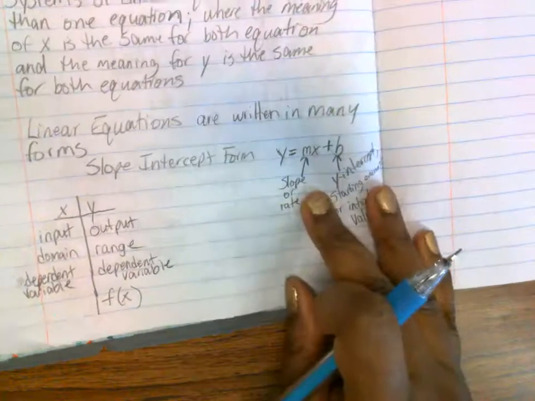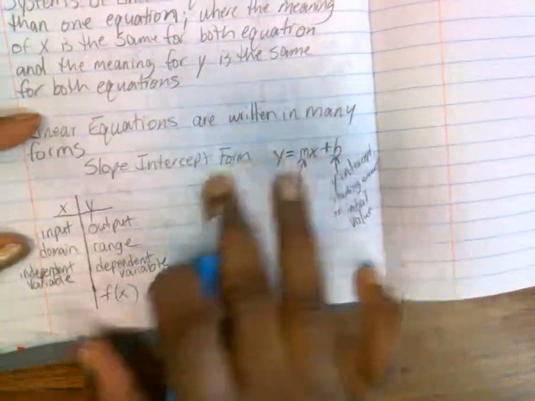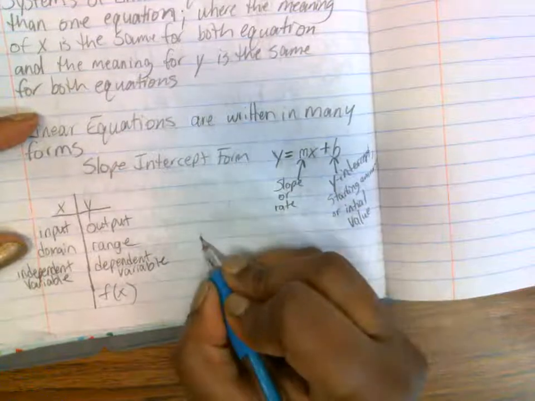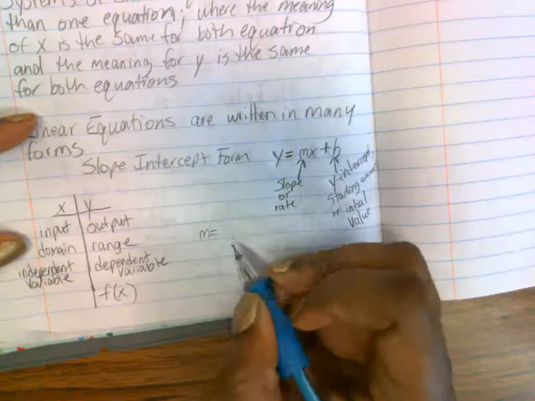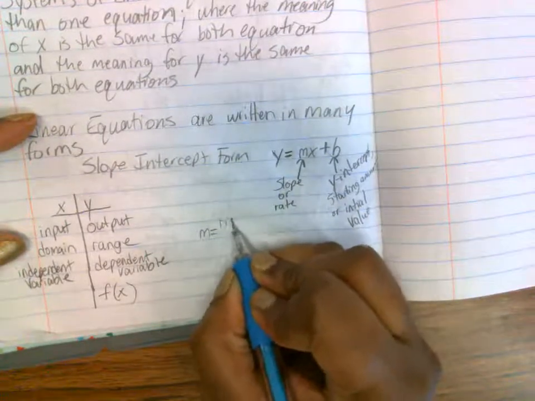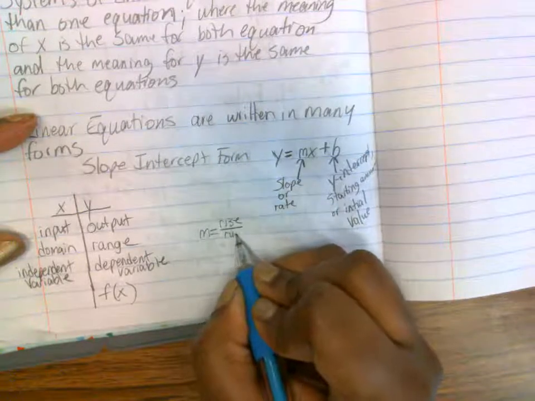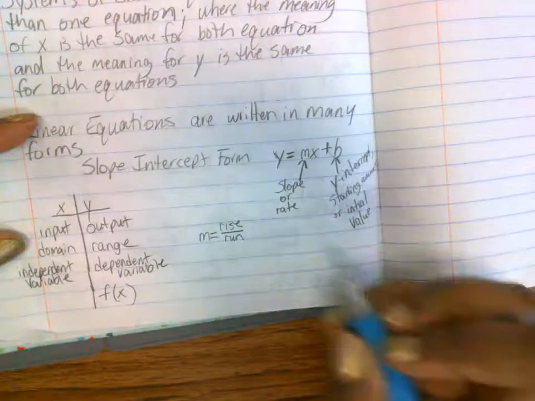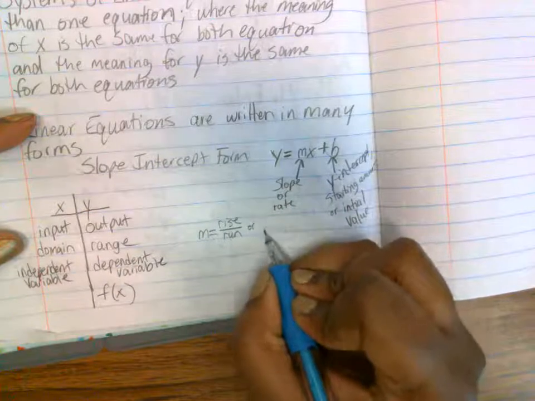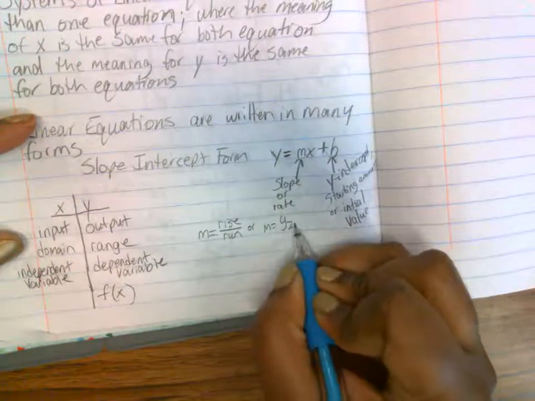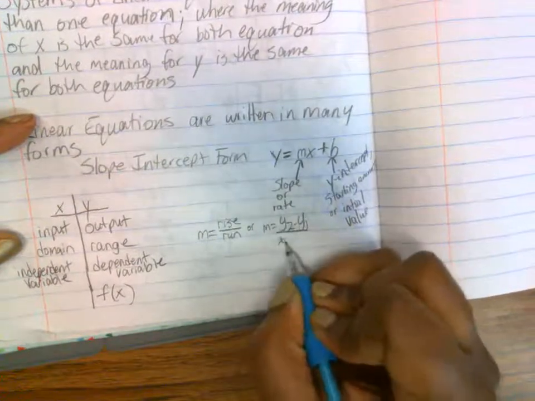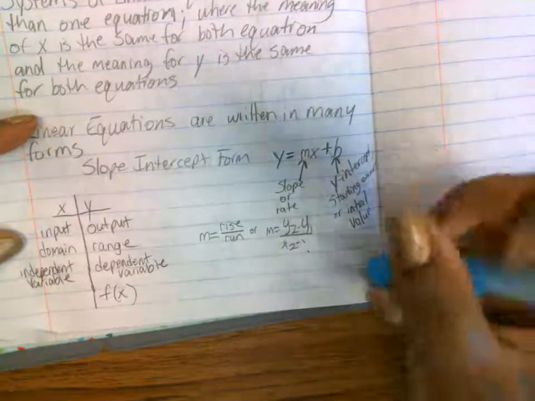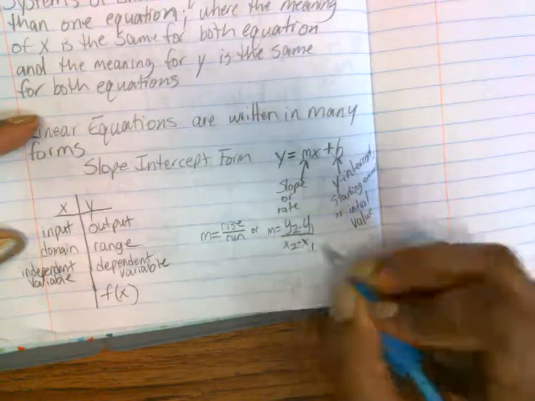All right. Here, what we know about slope, because you might have to find slope in some of your word problems, is that the formula for calculating slope is rise over run, or y2 minus y1 over x2 minus x1. Okay?